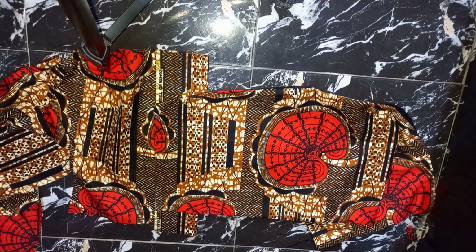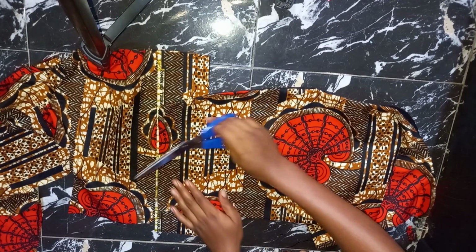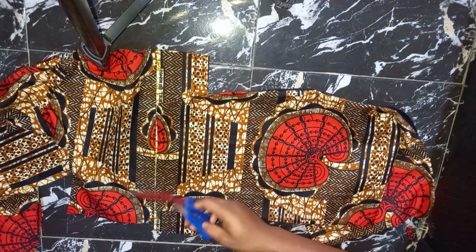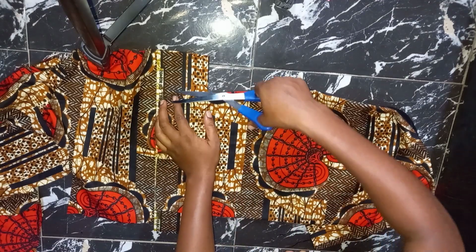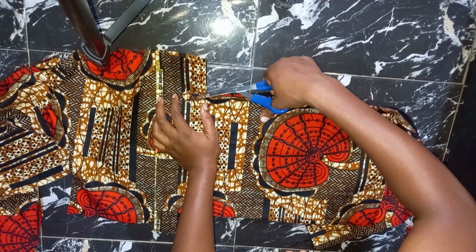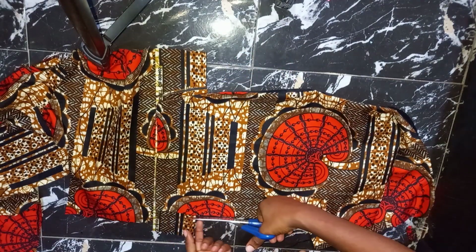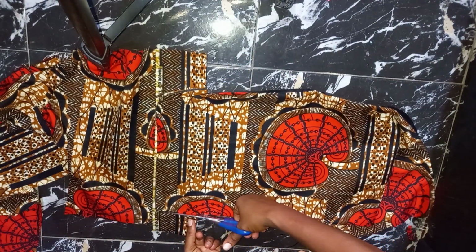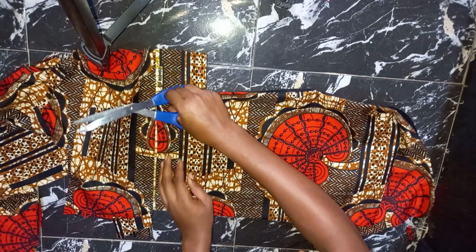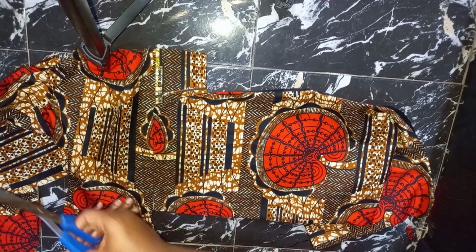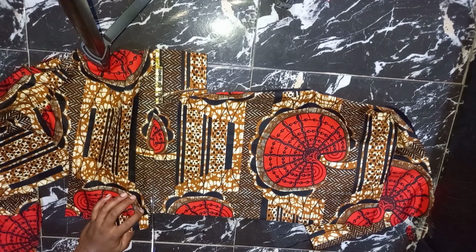So guys, the next thing we are cutting out is a facing for our skirt part. Okay, because we are having loops at the back of our skirts, so we need to make a casing for it. So this is what I'm going ahead to trace out from this part. I just placed my skirt on top of a fabric folded into two. All right, just trace it out. That is what I'm doing.